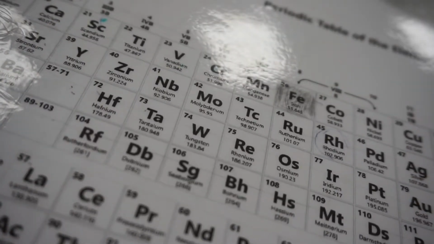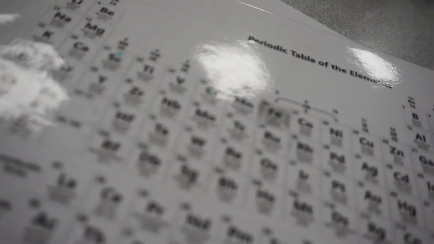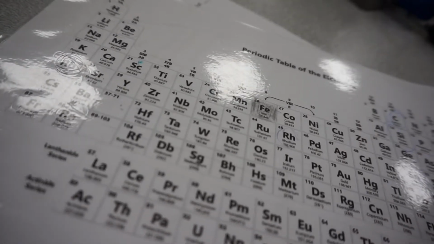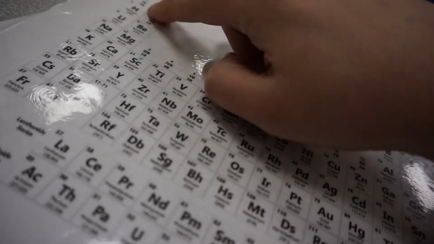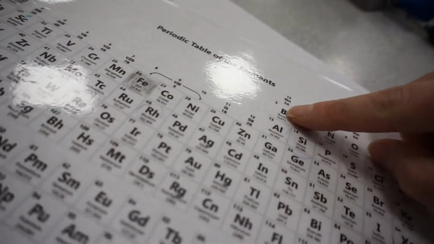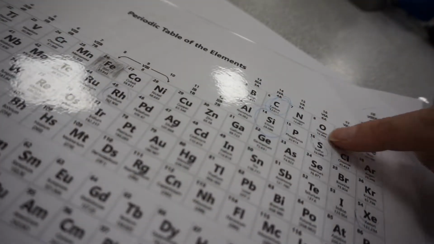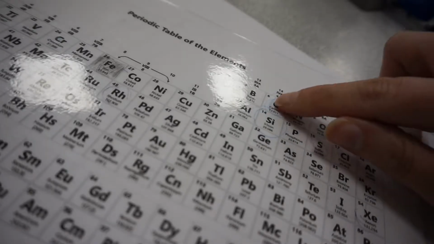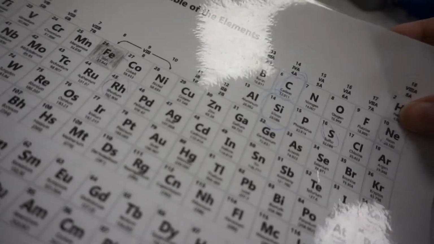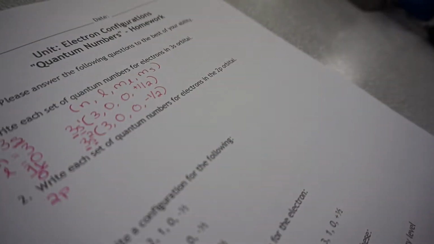Hold on, I have to zoom out. Okay, yes, I know this is ghetto, but 2p, so this is 1, 2, and then P is right here. So the 2p is right here. So we're dealing with 1, 2, 3, 4, 5, 6 electrons in the 2p orbital.